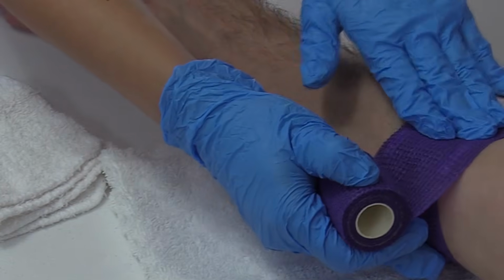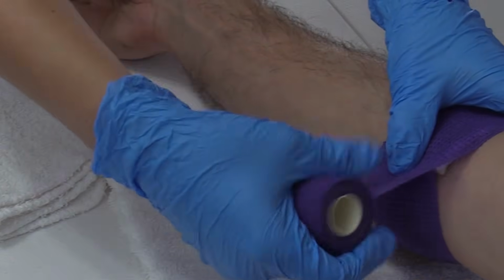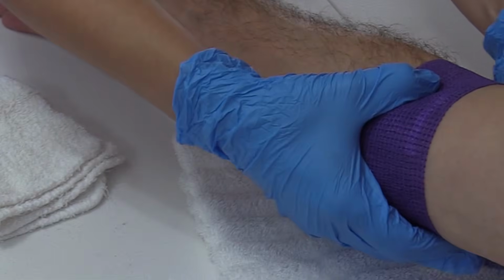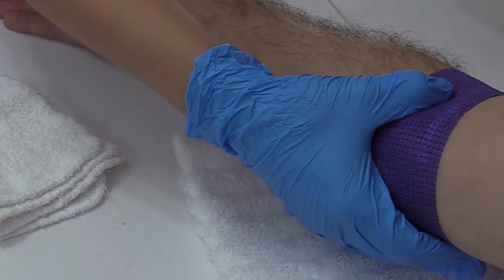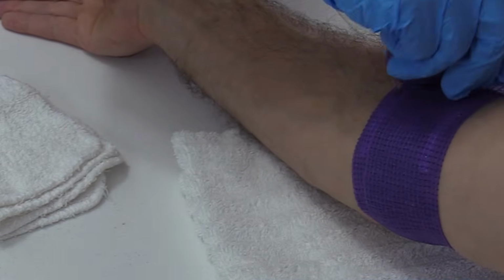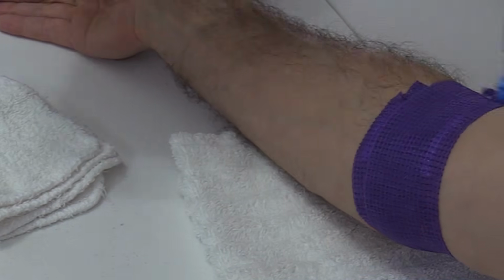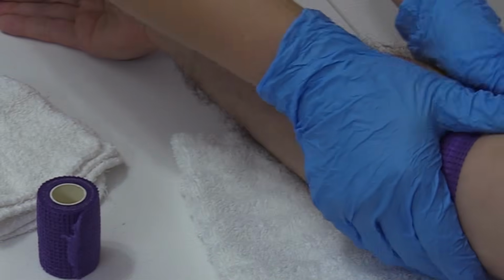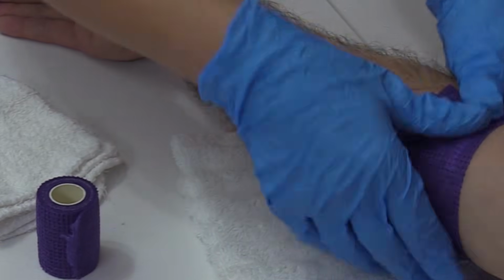I'm going to apply pressure right here. And then I'm just going to go around just one more time, and I'm not putting it too tight, just tight enough to apply pressure. Okay, and that's good, and I'm going to tear it off. You can tear it or cut it, it's whatever you prefer. And then I'm just going to give it a little squeeze, make sure it sticks to itself very nicely.